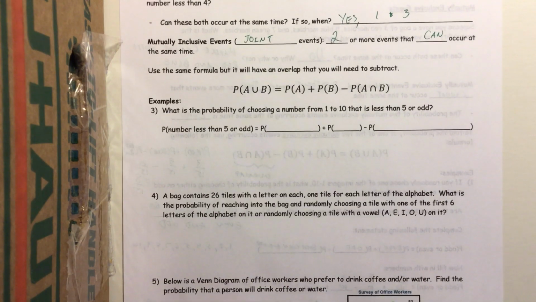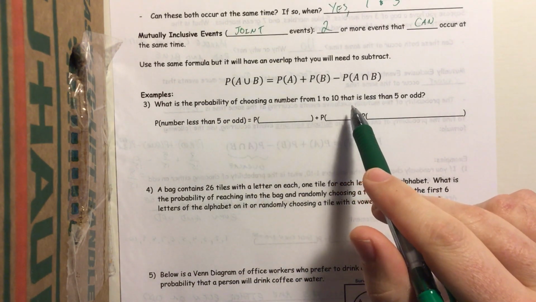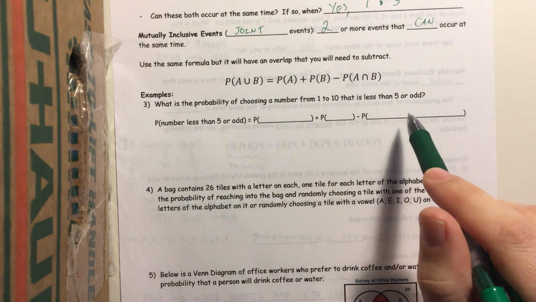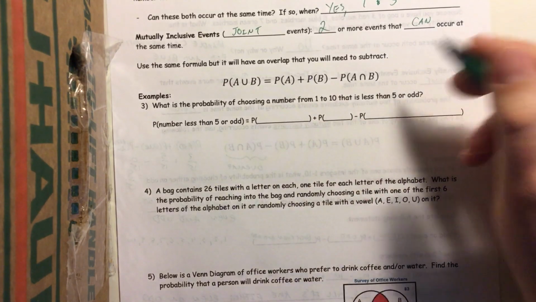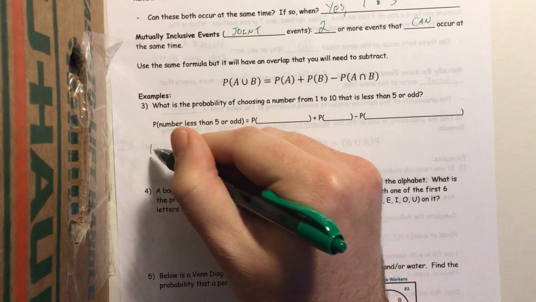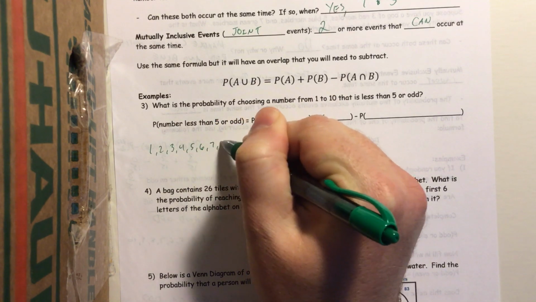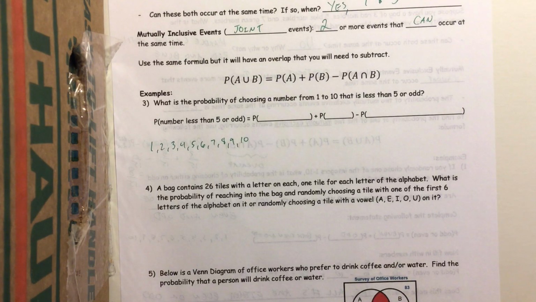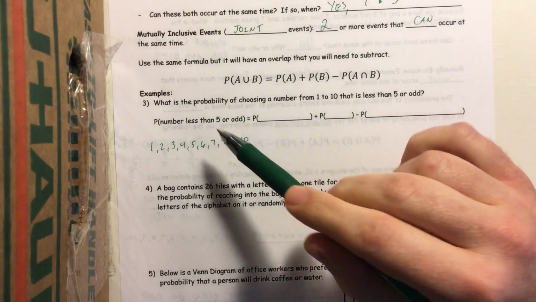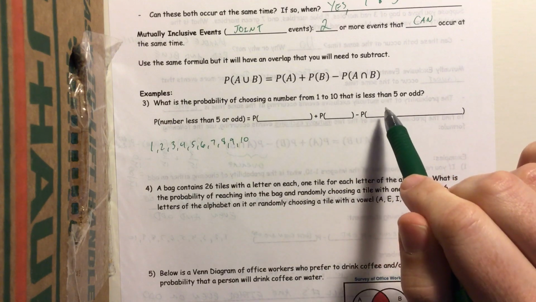And let's talk about number 3. So what is the probability of choosing a number from 1 to 10 that is less than 5 or drawing an odd number? Okay, so I'm going to write our numbers out real quick. 1, 2, 3, 4, 5, 6, 7, 8, 9, 10. So those are all the numbers between 1 and 10. All right, so we want to find the probability of choosing a number that is less than 5 or an odd number.